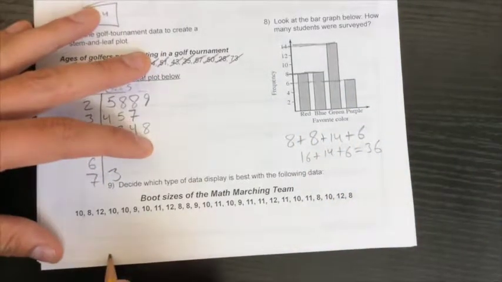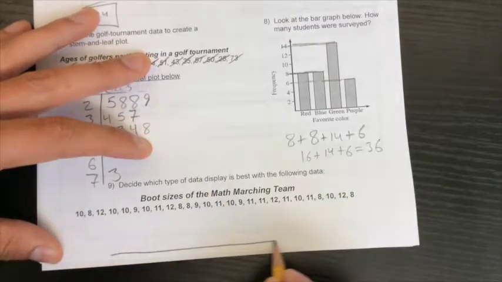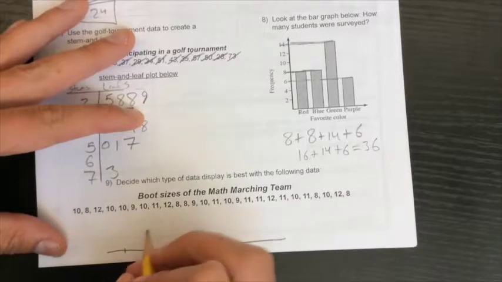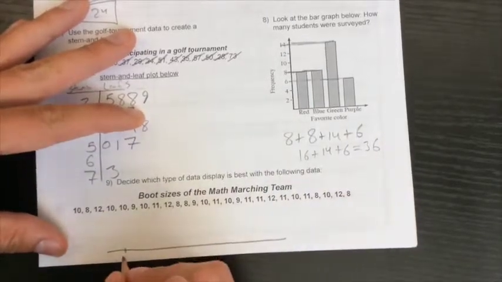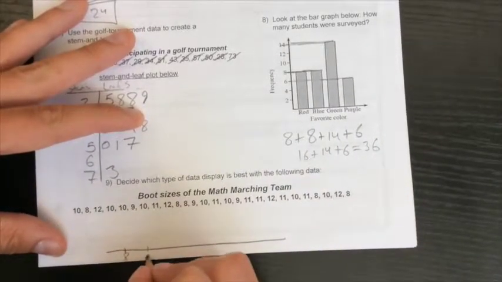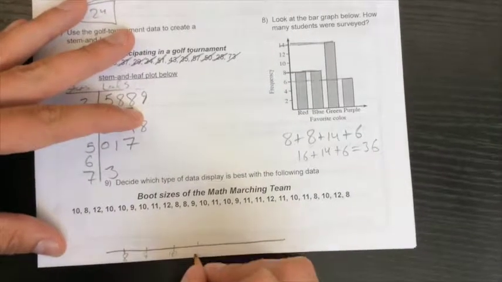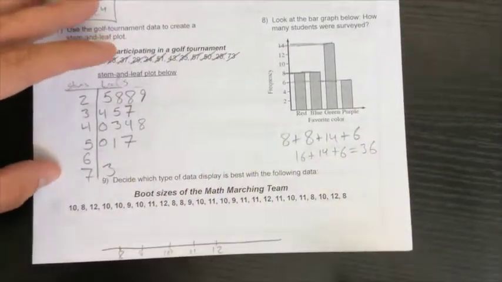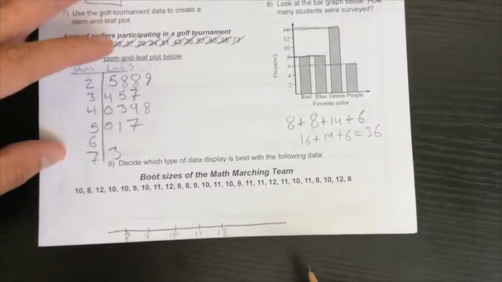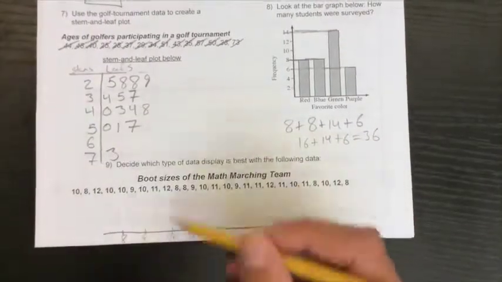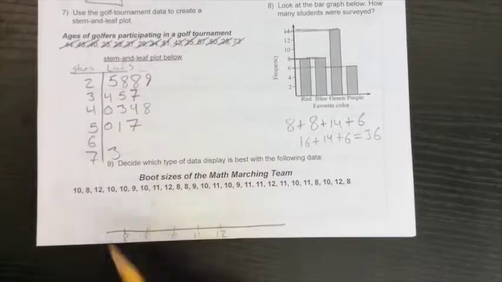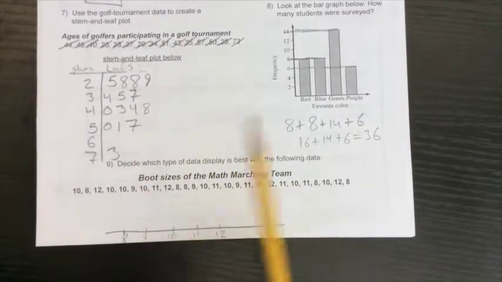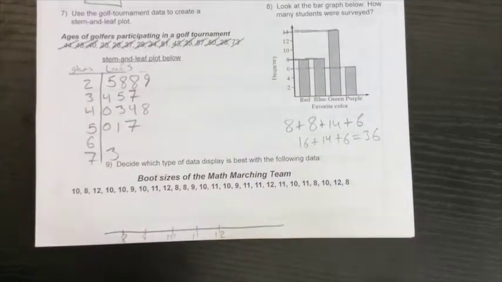So if I were going to make this, and it actually just says decide, so you don't actually have to make it. But if I were going to, I could make a dot plot. My lowest number, I believe, is 8, 9, 10, 11. Is my highest number 12? I think it is. And then we can make our dots go up from here. I'm not actually going to take the time to do that, but you can see that I can fit all the data comfortably here in a small portion like this. So remember on your test, think about stem and leaf, histograms, bar graphs, and dot plots.